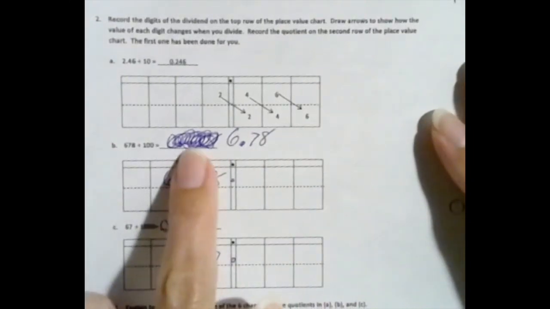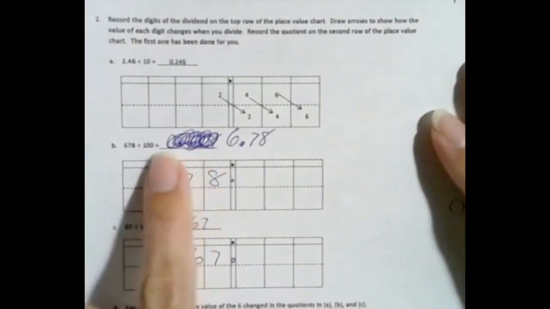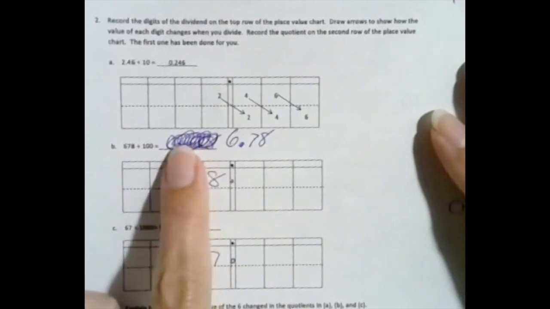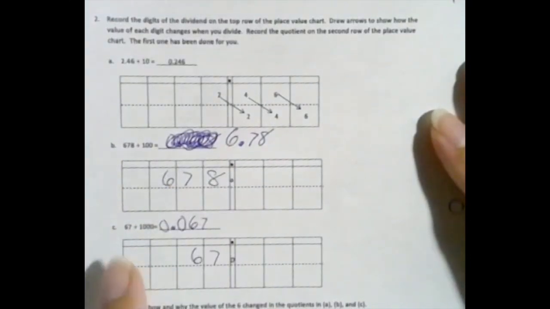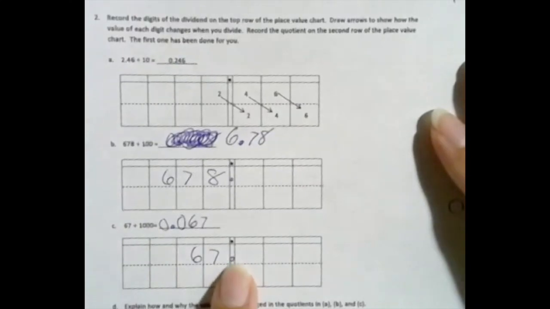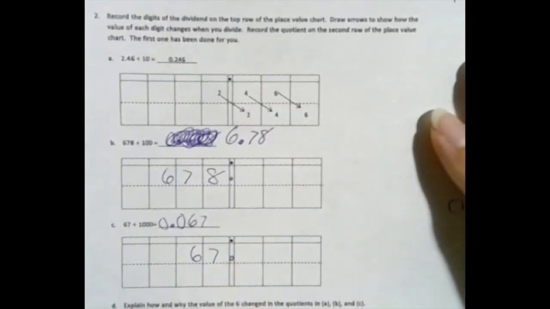You can see I made a mistake. That's why we usually do these in pencil. I made a mistake and I had to scribble it out because I caught my mistake. 67 has a decimal at the end. We're dividing by 1,000, so we moved everything right 3 times. So that was decimal 067 or 67 thousandths.